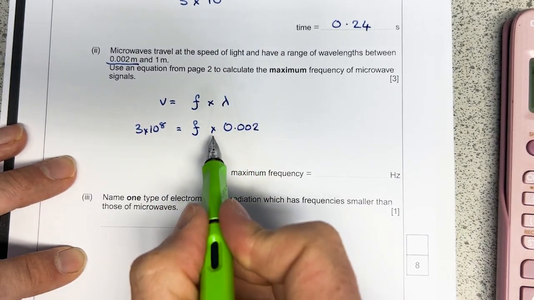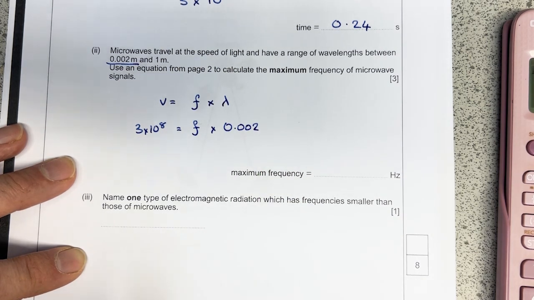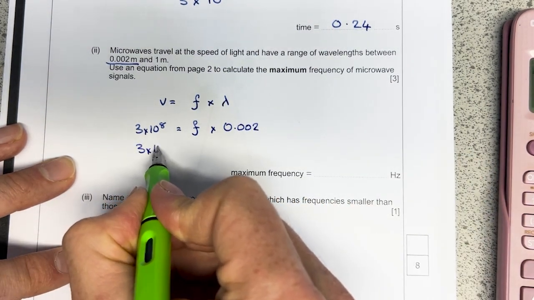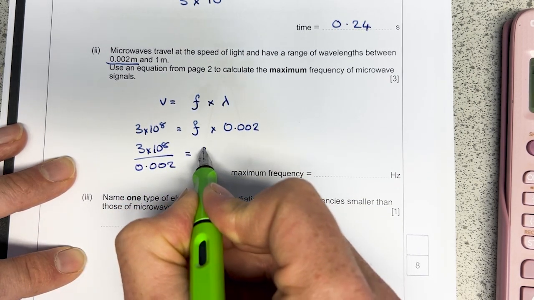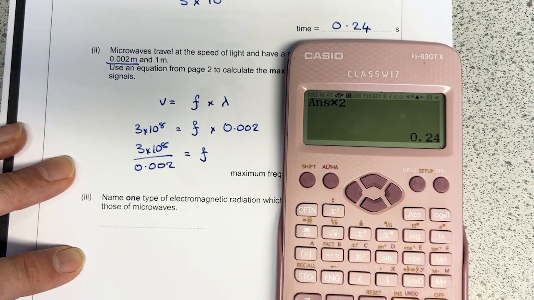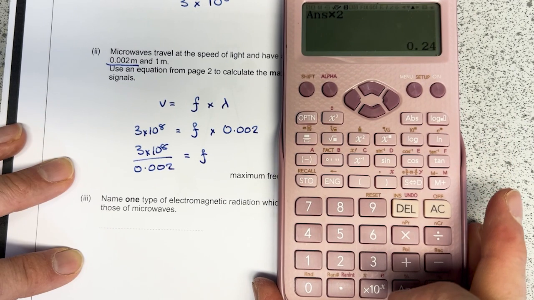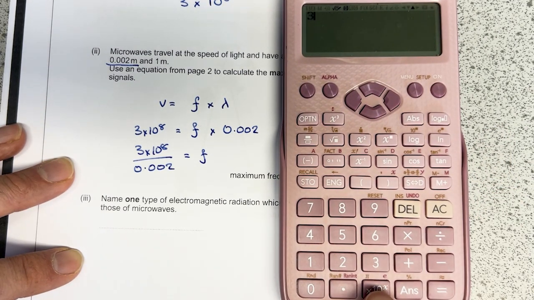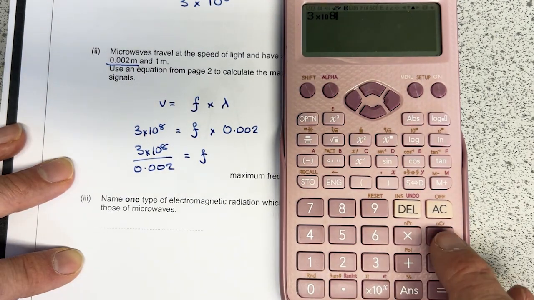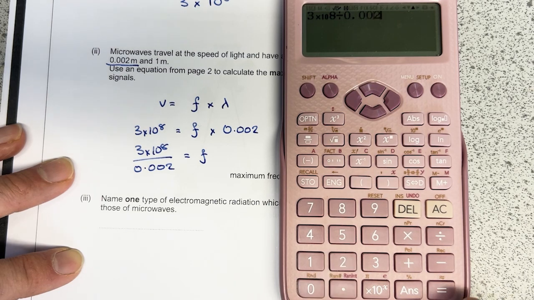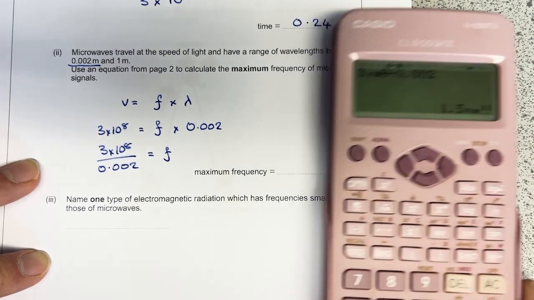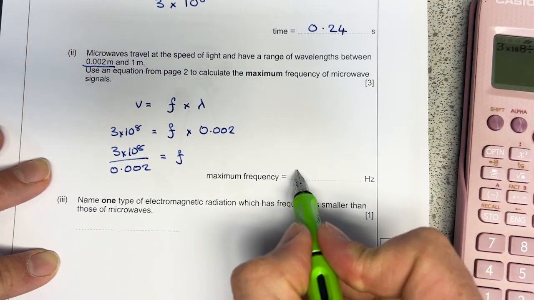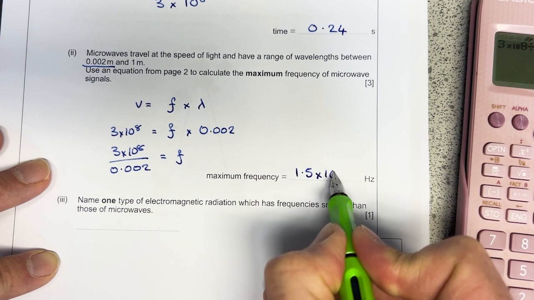Okay, do a quick bit of rearranging. It's times on this side, so it's going to be divided if we move it over to the other side. So that's going to be 3 times 10 to the 8 divided by 0.002. That's going to equal my frequency. Calculator again. Here you go, I'll show you again how to do it. So get the whole calculator on this time. 3 times 10 to the 8. You see it appearing in the calculator window at the top. Divide by 0.002 equals 1.5 times 10 to the 11. Okay, we're going to leave it exactly like that. Physics markers understand standard form, so you can give it straight back to them like that.